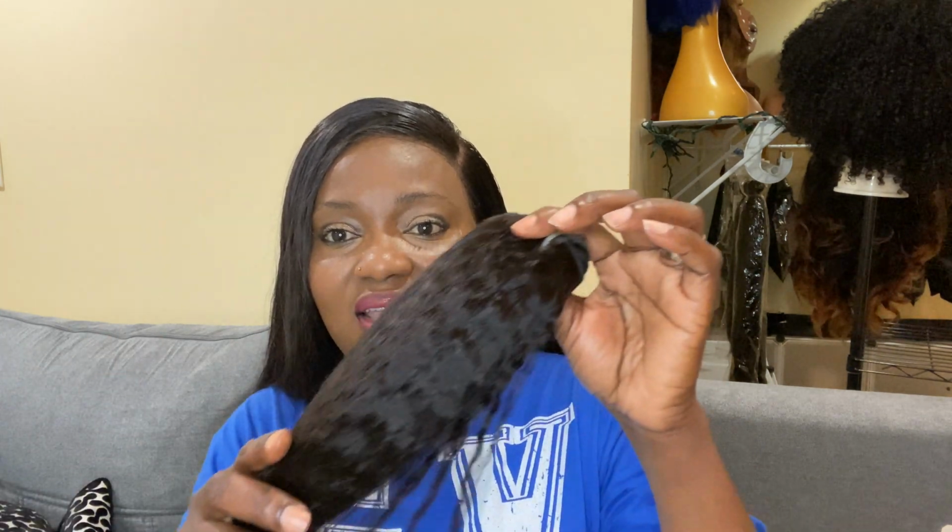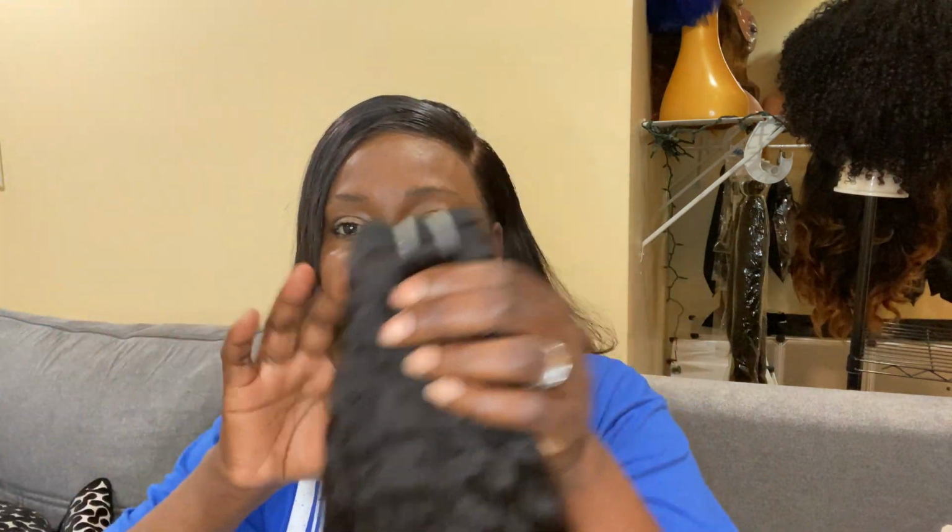Then another hair we have is the kinky straight. Some people call this hair palmed hair, some people call it bouncy hair, some people call it kinky straight, which we all know. It looks more like our black African hair that was just hot ironed. So this is kinky hair, as you can see.